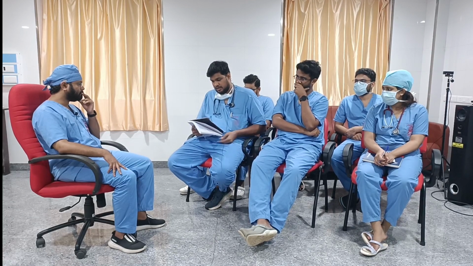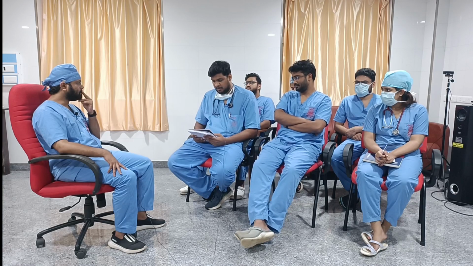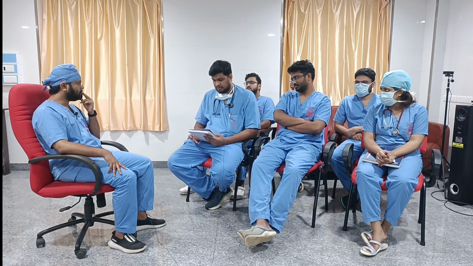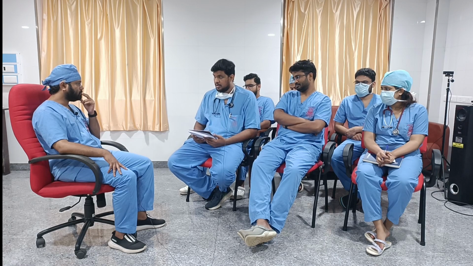AMPLE history: the patient has no known comorbidities. The patient had an alleged history of slip and fall, and she fell down with an outstretched hand, following which she had pain over the right shoulder and restriction of the range of movements of the right shoulder. There is no history of head injury, no LOC, no history of vomiting, ENT bleed or seizures. Head to toe examination: there is no facial injury. Neck examination: there is no C-spine tenderness.